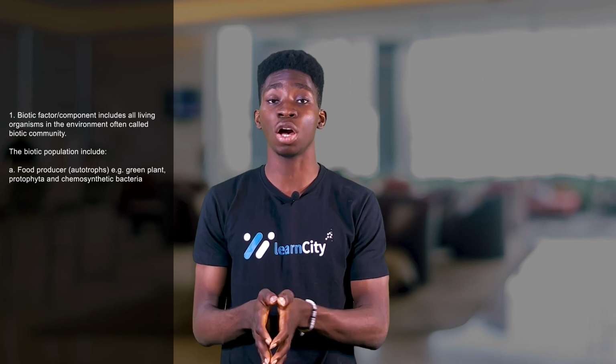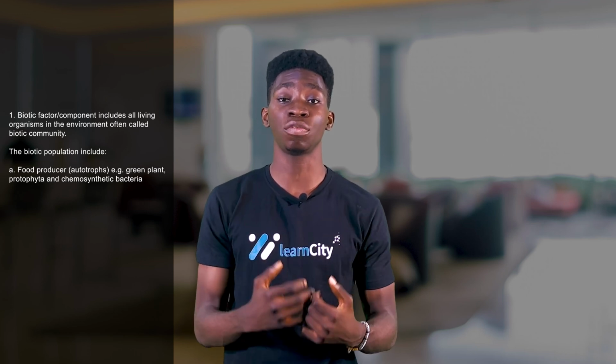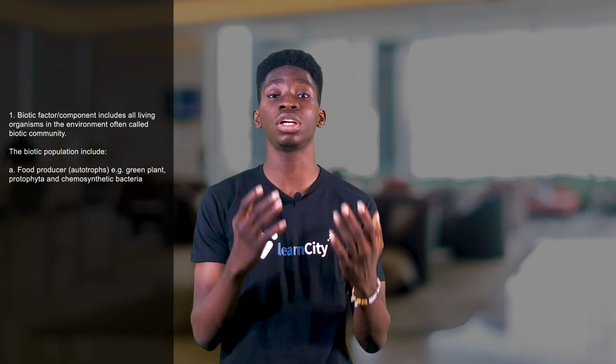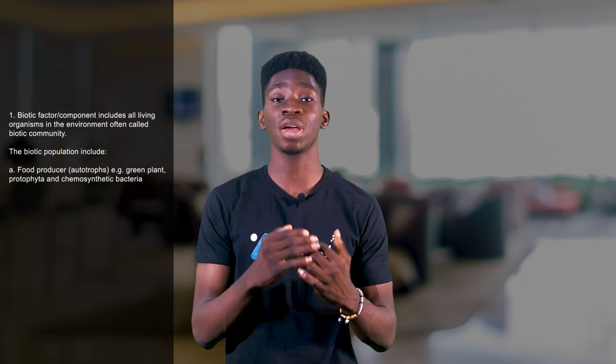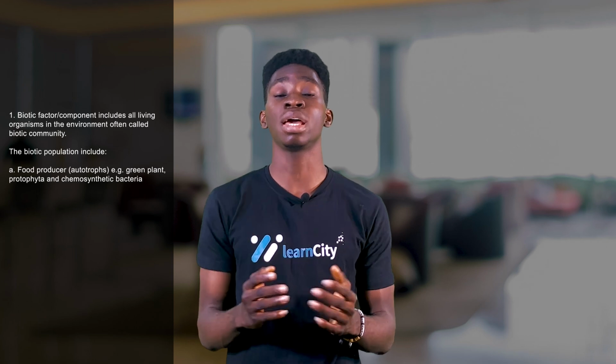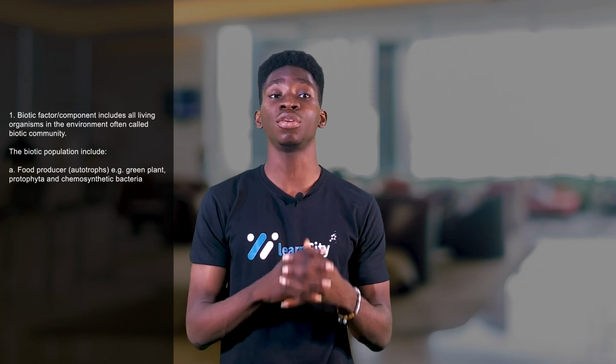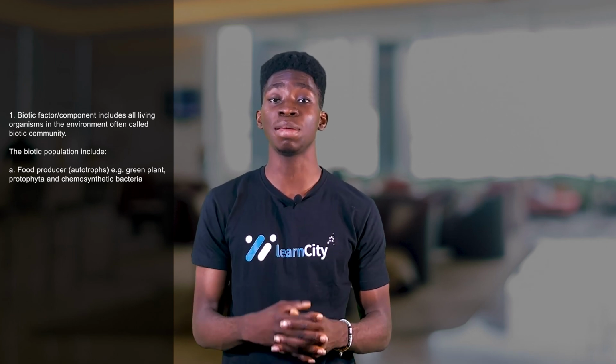Now the biotic population could include the food producer or the producer. These are the autotrophs, the ones that make the food. For example, the green plants. Also we have protophyta and chemosynthetic bacteria. So those are the producers, they make food.